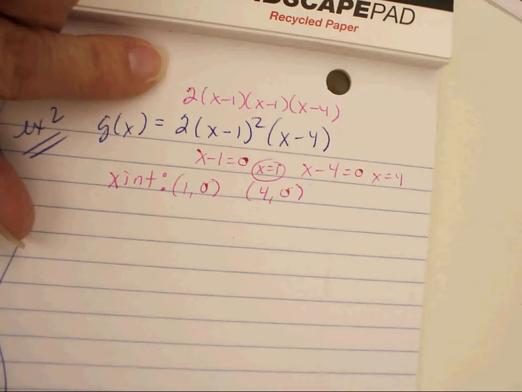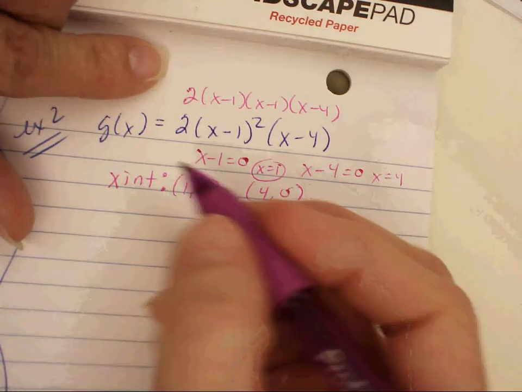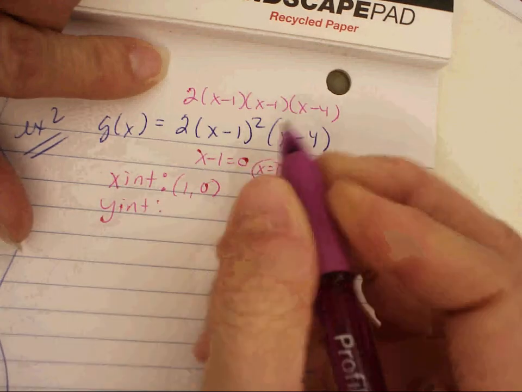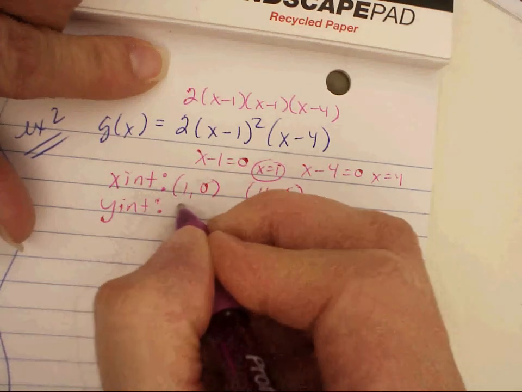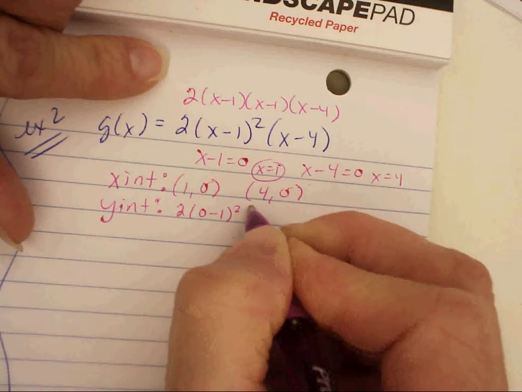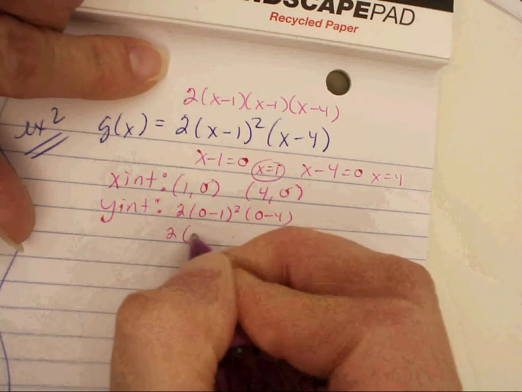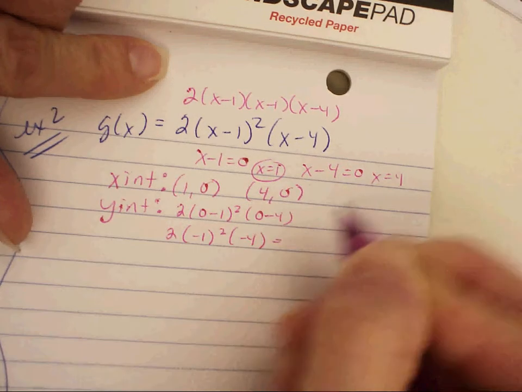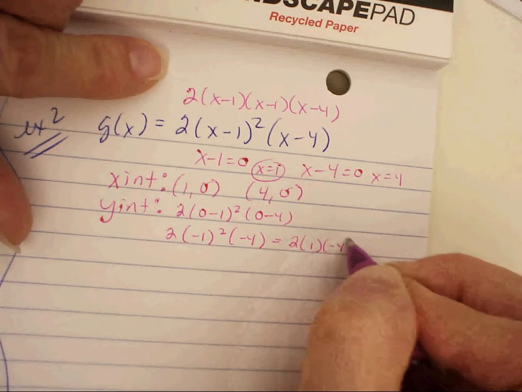All right, we know the x-intercepts. Could you get the y-intercept? How? On the y-intercept, what do you have to let x be? 0. So where would you end up? You'd end up at 1 times negative 4. 0 minus 1, negative 1 times negative 1 is 1, times negative 4 is negative 4, times 2 is, I'm thinking negative 8.